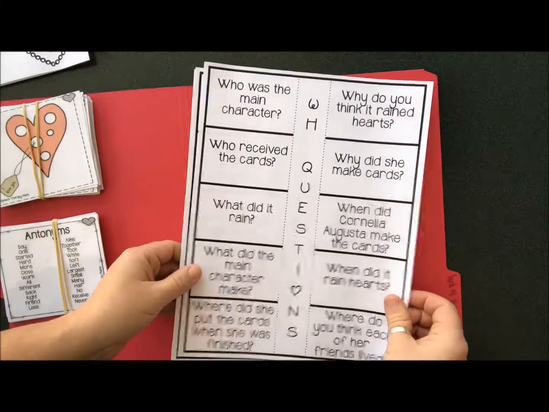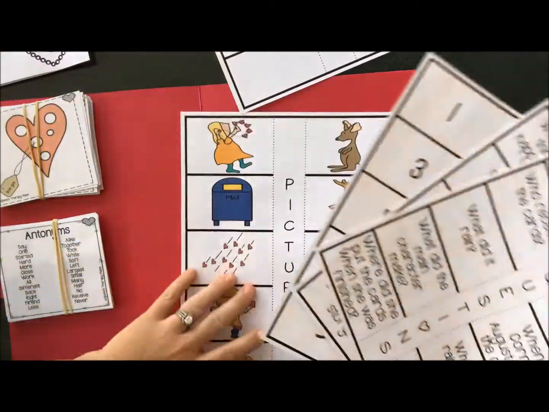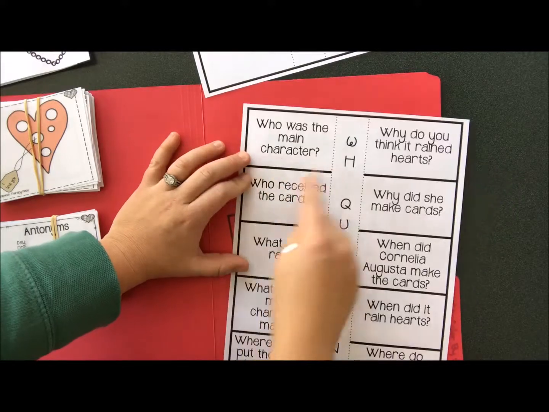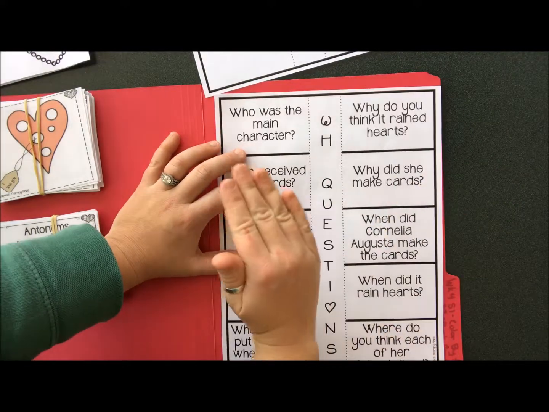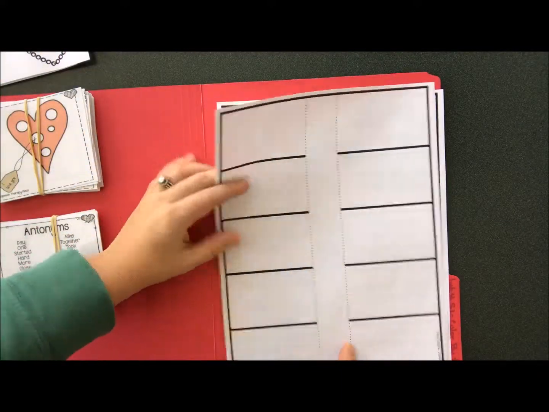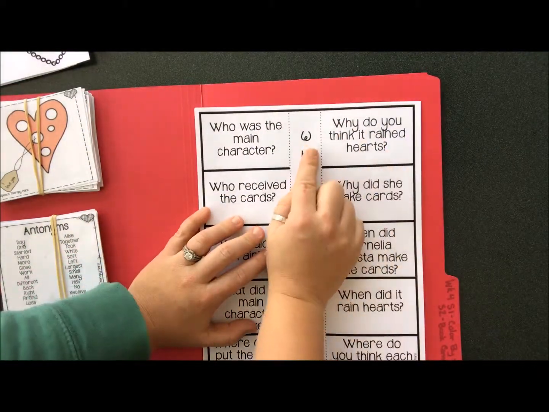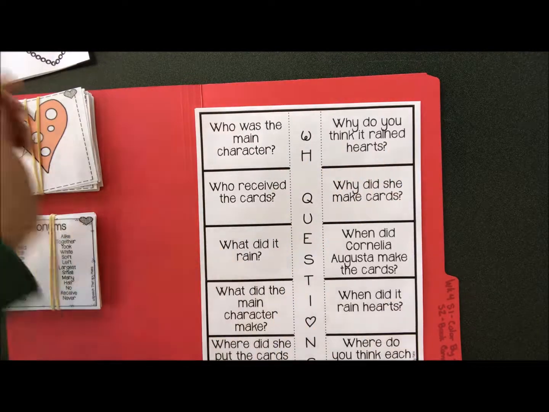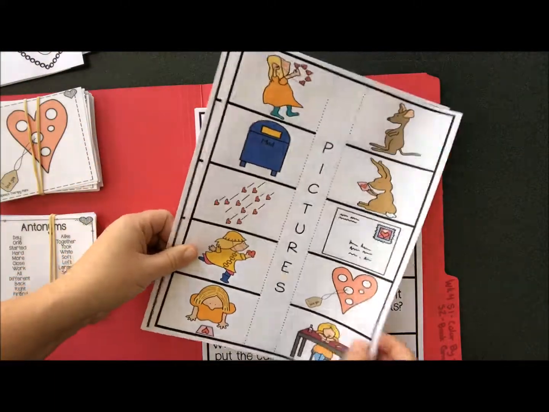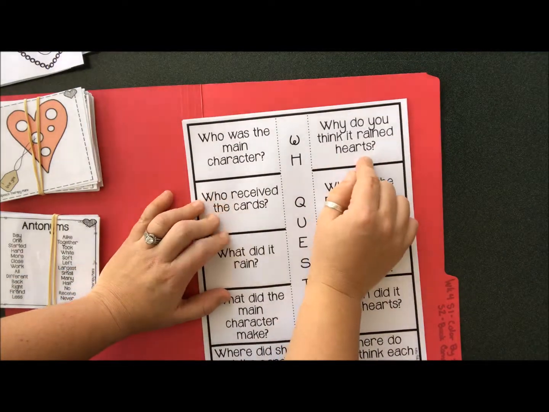Now here, there's multiple ones of these, so you can pick whichever one you want. This is the base, and what you can do with this is cut along each one of these horizontal and vertical lines so they're flaps, and then you'll put glue down the center and glue it to here, just like that. That way, once you cut it, you can open that flap and have them either answer the question and write it out, or they could use one of these pictures that I've included, and glue it behind this flap to answer the question.